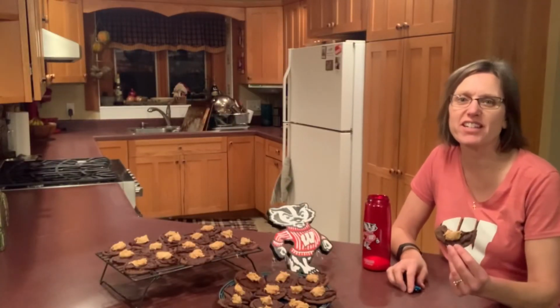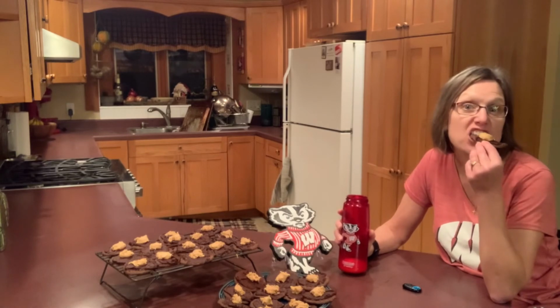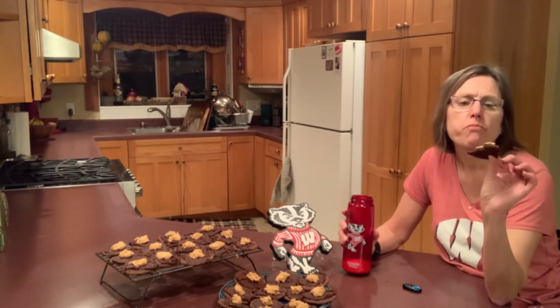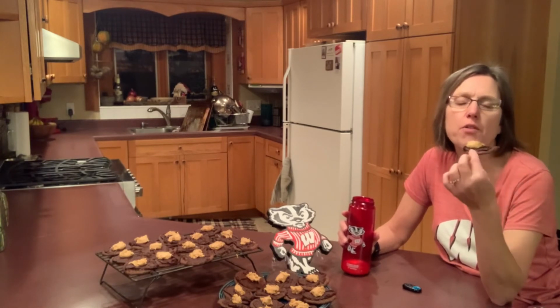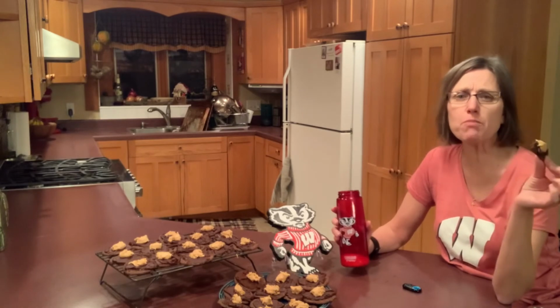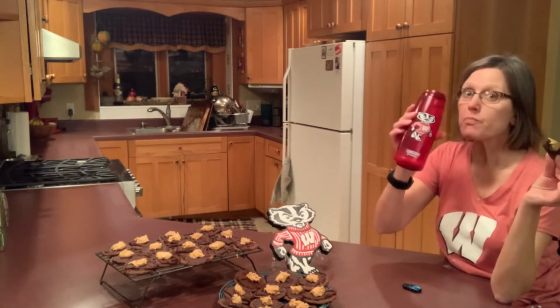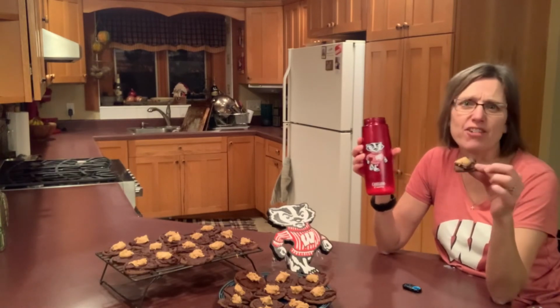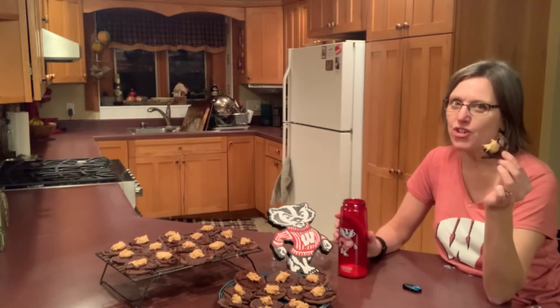Well, here I am all decked out with my Badger gear, enjoying my Buckeye cookies. Just such a tasty chocolate cookie with a sweetness from that chocolate glaze and peanut butter. It's almost like eating a Reese's peanut butter cup. Gotta have a cold glass of milk with this. So go Badgers and enjoy the Buckeye cookies.